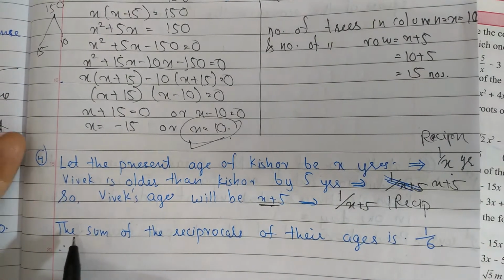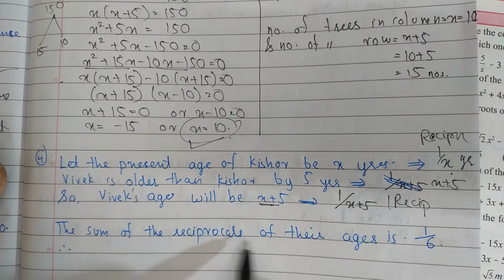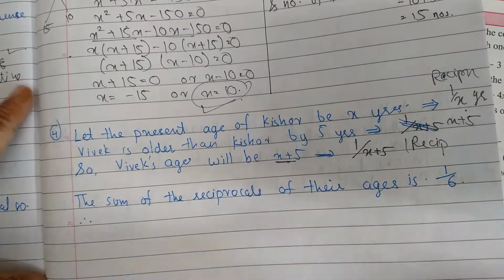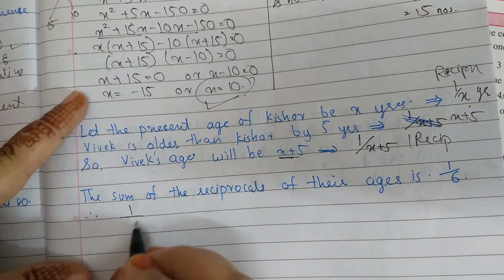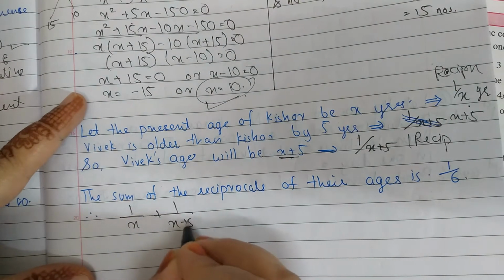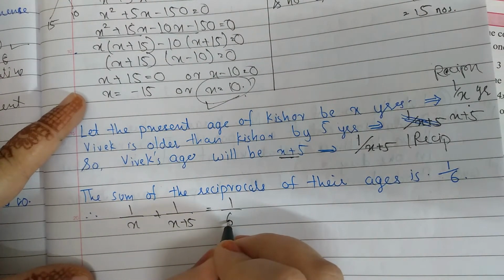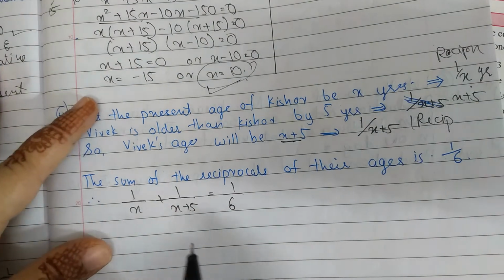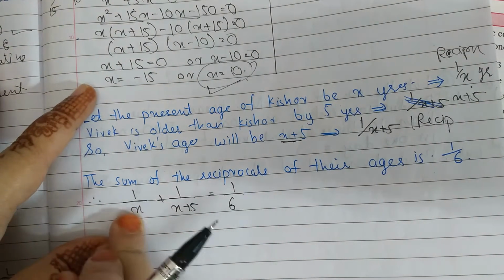The condition given is that the sum of the reciprocals of their ages is 1 upon 6. Sum means we will add the reciprocals of their ages, that is 1 upon x plus 1 upon x plus 5 is equal to 1 upon 6. Now let's solve this. First we will do cross multiplication.